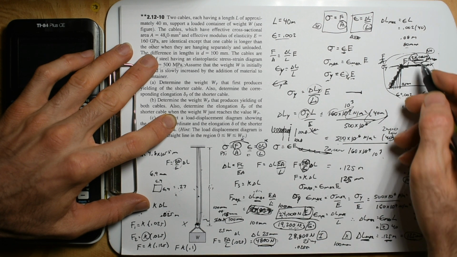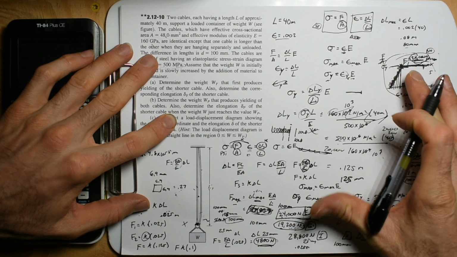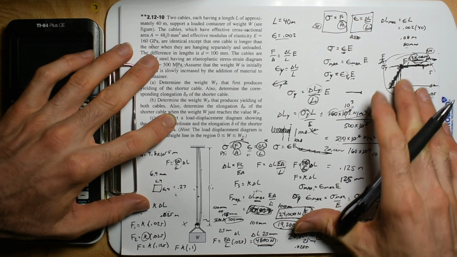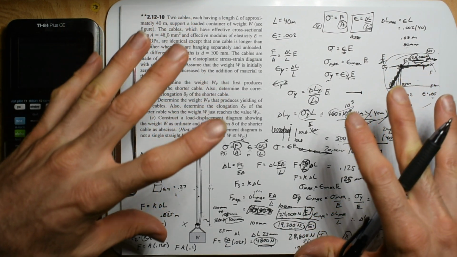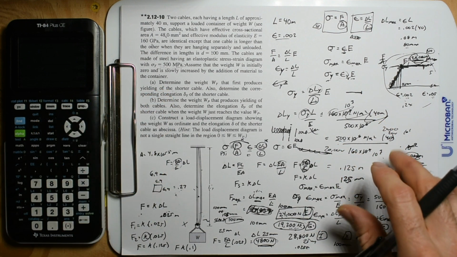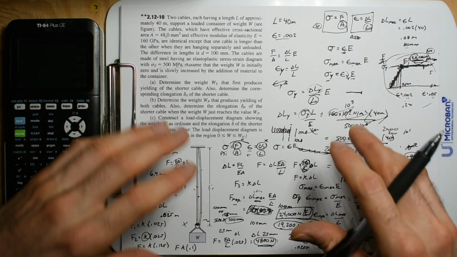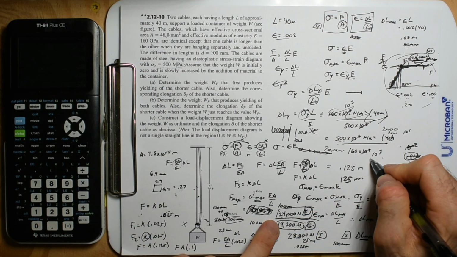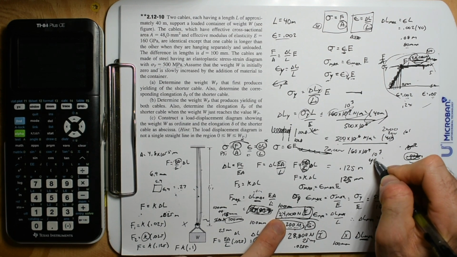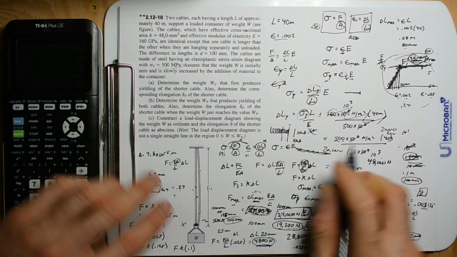So some of these elastoplastic problems, with everything fully reaching its plastic, is just reaching its max, and that's going to be real intuitive. So that's just going to be 48,000 newtons. So there you go.